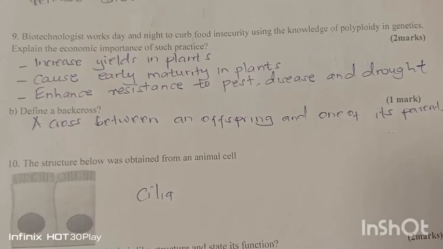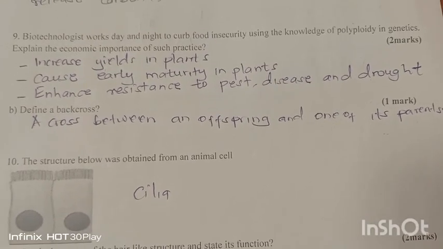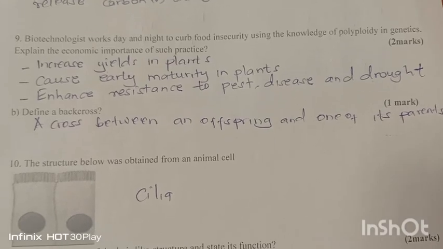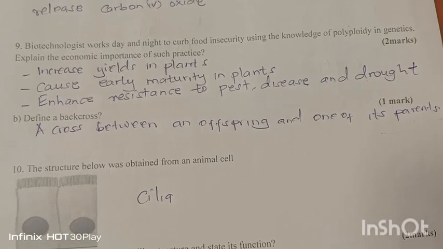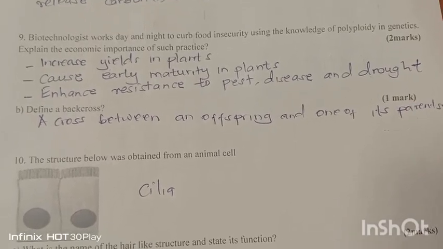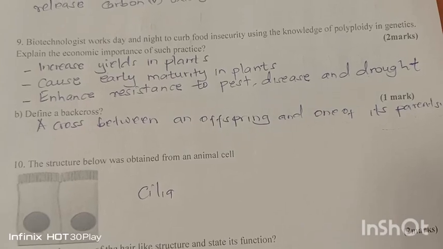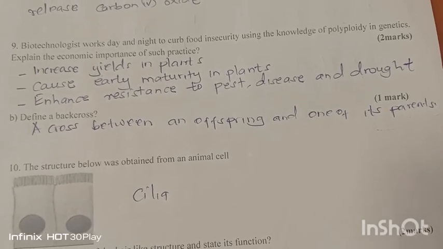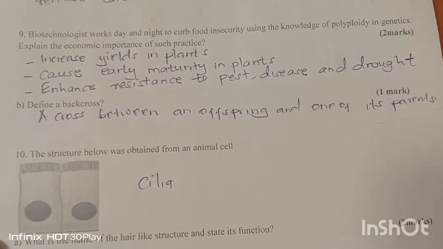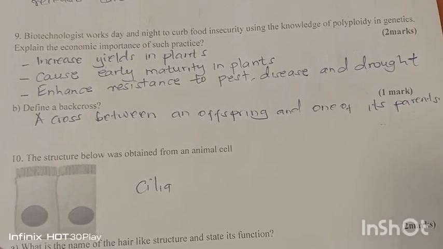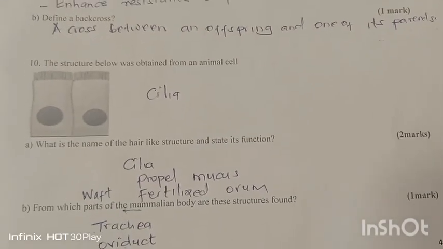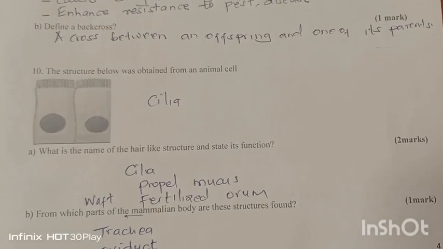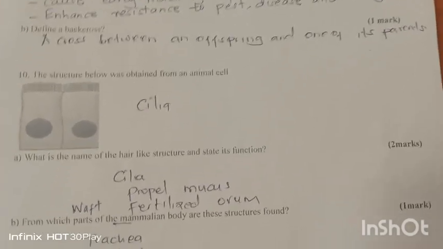A biotechnologist works day and night to curb food insecurity using knowledge of polyploidy in genetics. Explain the economic importance of such practice. It helps in increased yield in plants, it causes early maturity in plants, and also enhances resistance to pests, diseases, and drought. Define backcross. Backcross is a cross between an offspring and one of its parents.